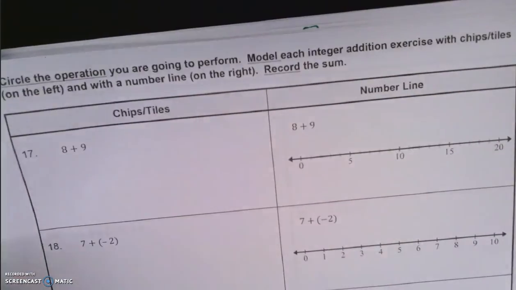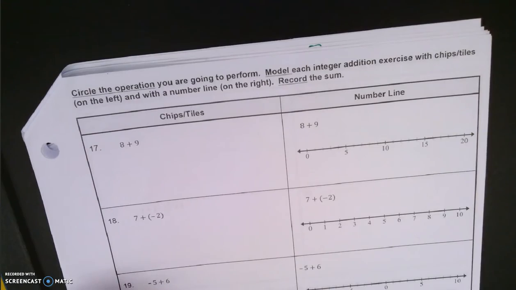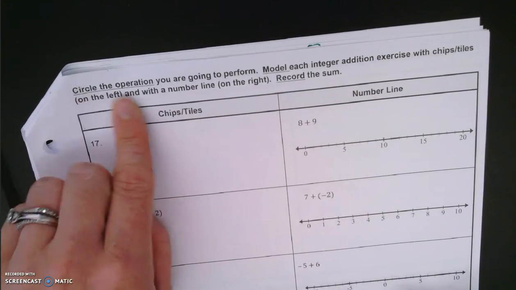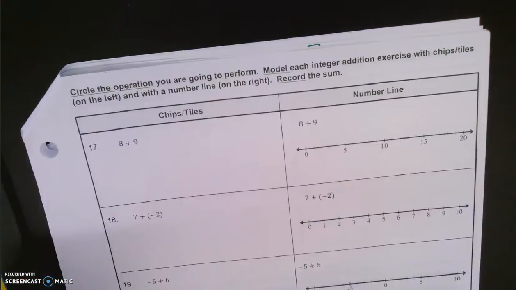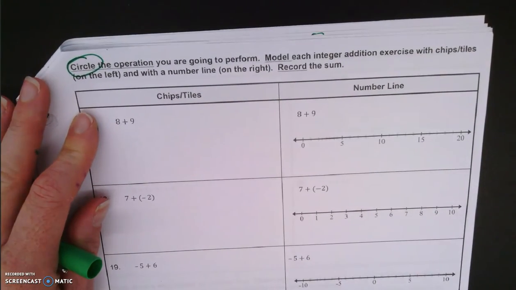Okay, let's read the directions together and track with me. Please make sure you are tracking on page 19 with me. Circle the operation you're going to perform. It's the first thing I always want you to be doing because soon you're going to be subtracting.